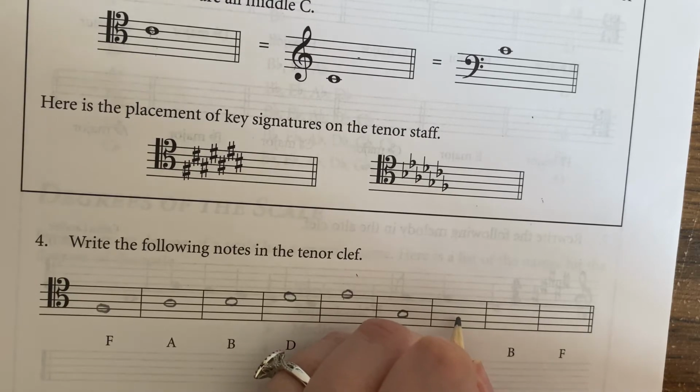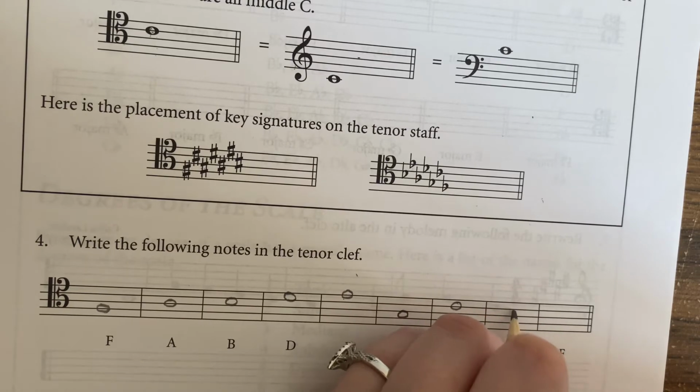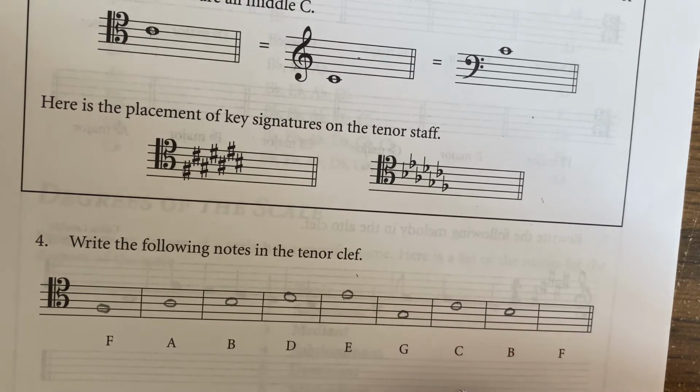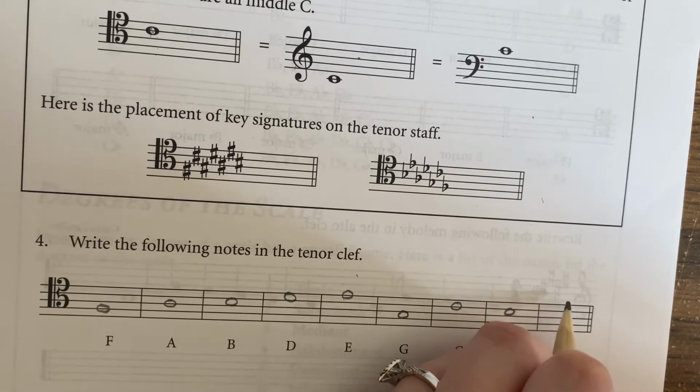C, we know that middle C is the 4th line. B, right before middle C, and F again. Now, maybe it wants us to write, well, I'm sure I can write this one again, but let's just write the F above that. 1, 2, 3, 4, 5, 6, 7, 8.